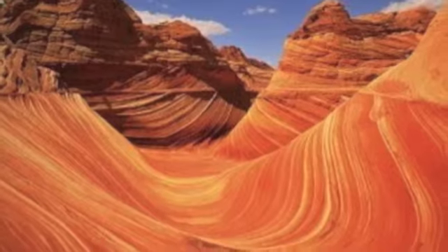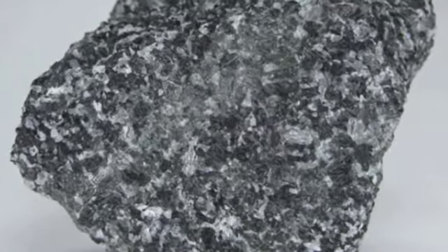And this is how they're made. Sedimentary, metamorphic, igneous.